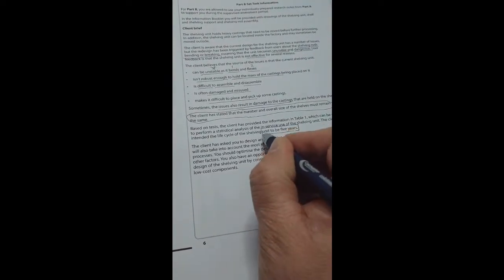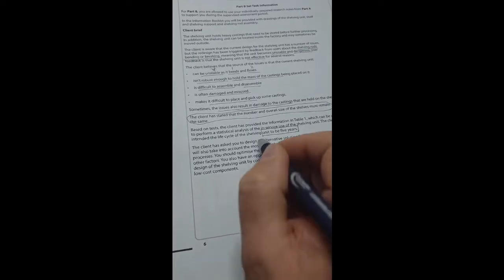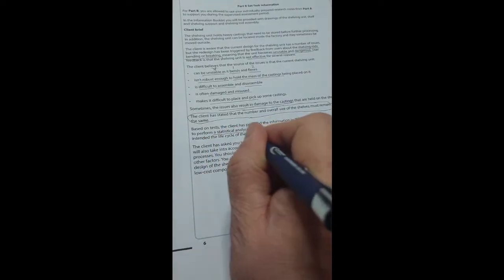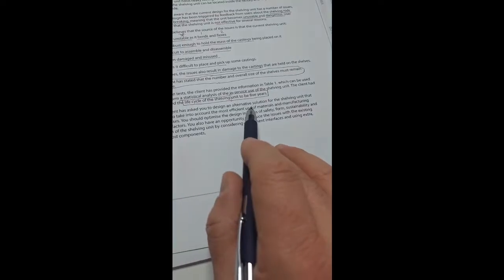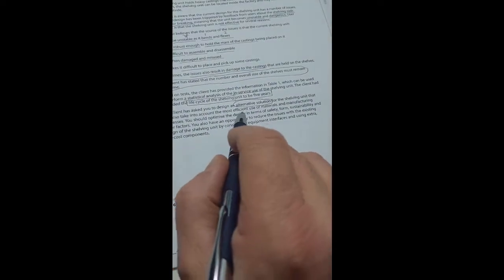So that's what you've got to do. Make a unit to be 5 years. Life, right, let's put that in square brackets. Life cycle will be 5 years. At the moment, I don't think you're getting 5 minutes. The client has asked you to design an alternative solution for the shelving unit that will take into account the most efficient use of materials.